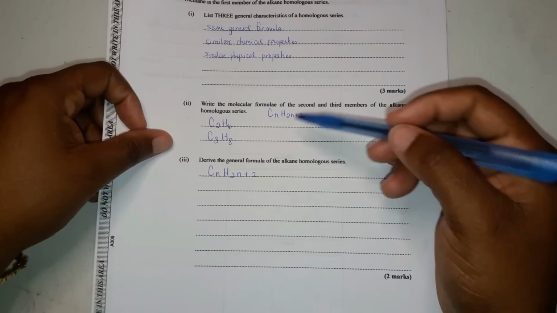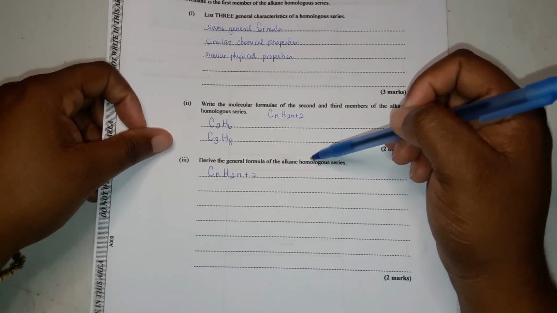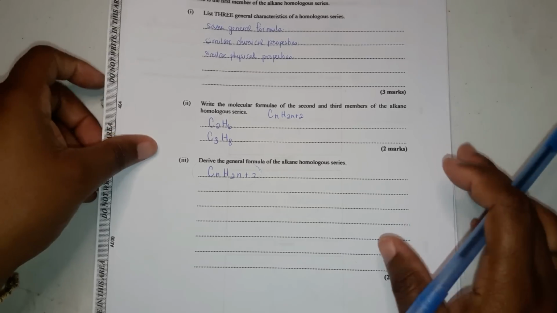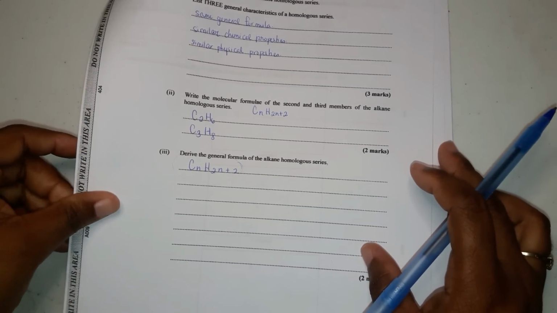That's how I know. It says derive the general formula of the alkane homologous series, and this is just general knowledge. CnH2n+2.